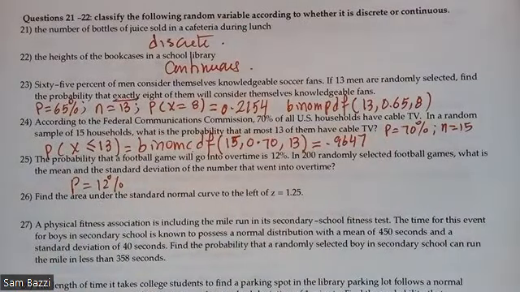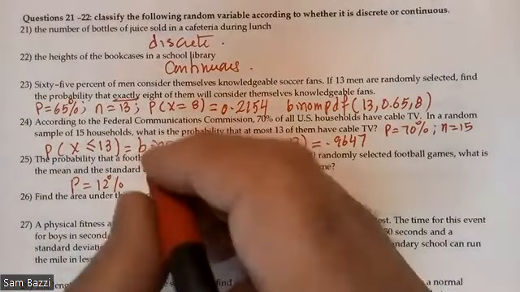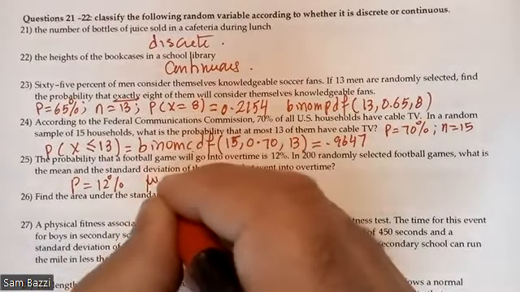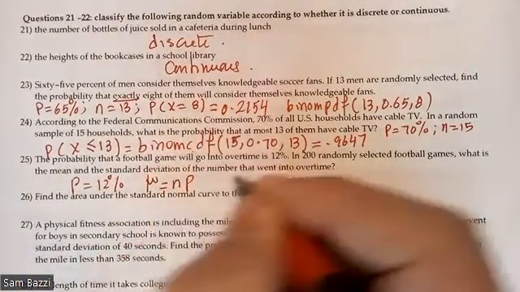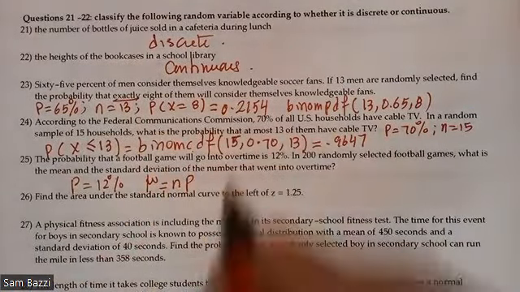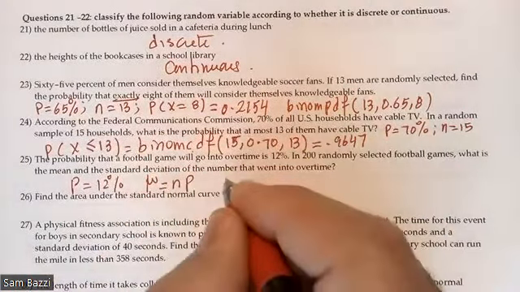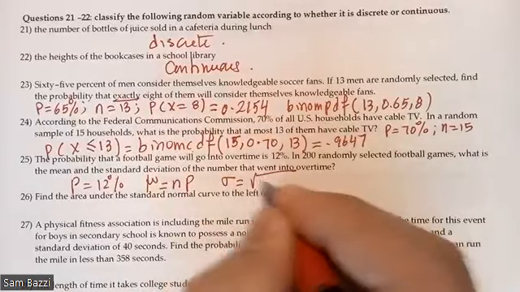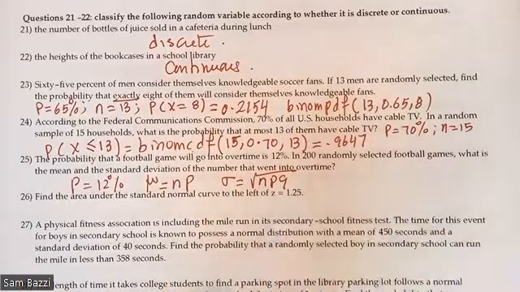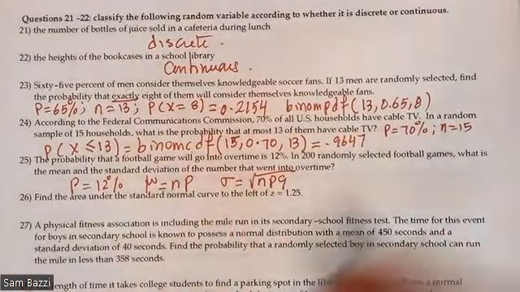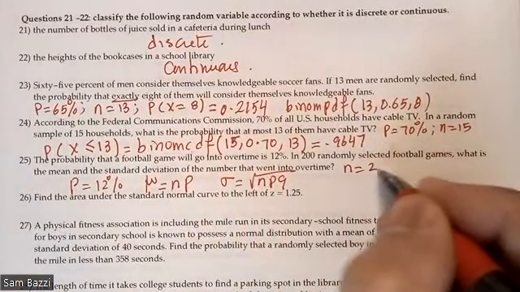In 200 randomly selected football games, what's the mean and the standard deviation? Here's the formula for the mean, guys. And I will provide my students with the formulas. I don't expect them to memorize them. Mean is np and sigma is the square root of npq. n, guys, is given, which is 200.